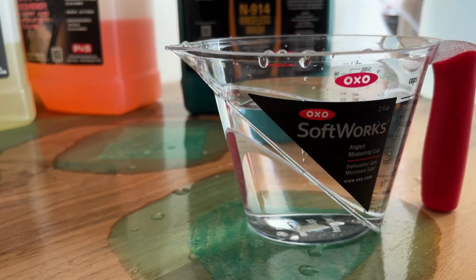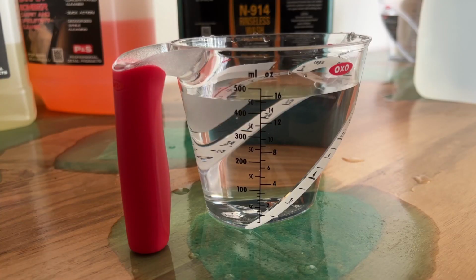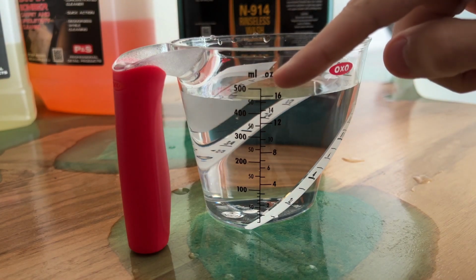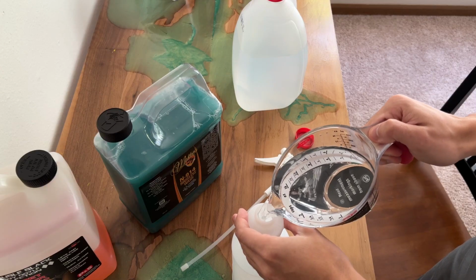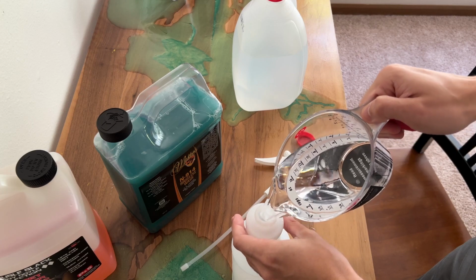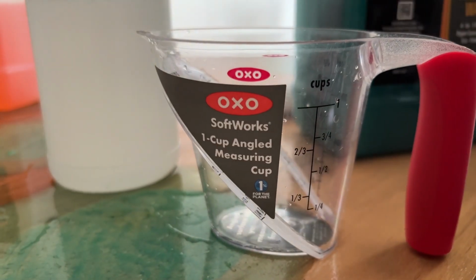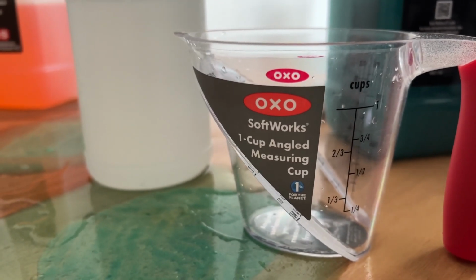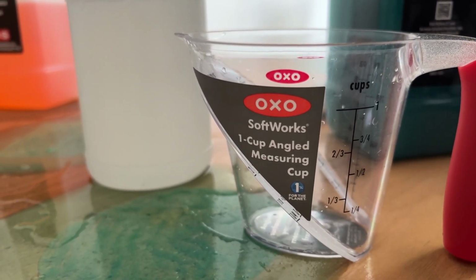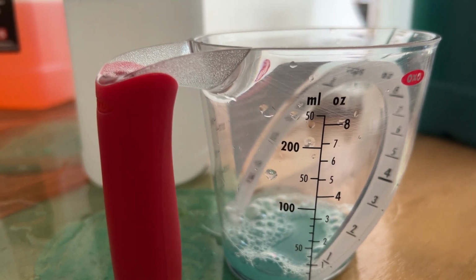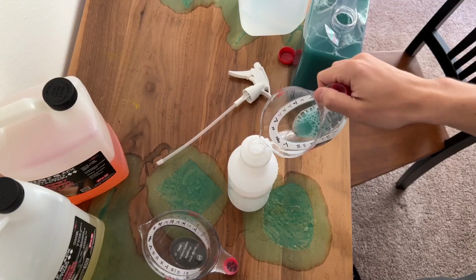If your surface isn't flat, it might not measure that accurately. You can see I just got under 16 ounces there, which is exactly where I want to be. Whoops. I'm getting a little ahead of myself here. This is where the real challenge comes in. I'm trying to measure a 1/4 ounce with this huge gallon here. All right, sweet. So that's exactly where I want to be, about that 1/4 ounce spot.